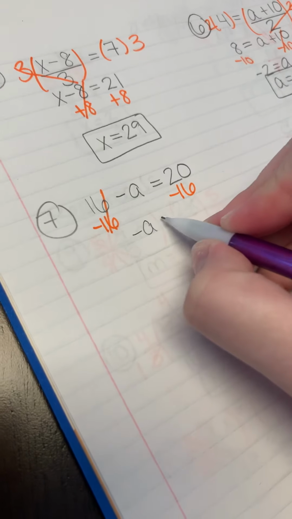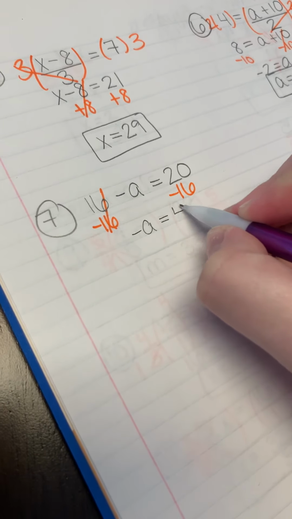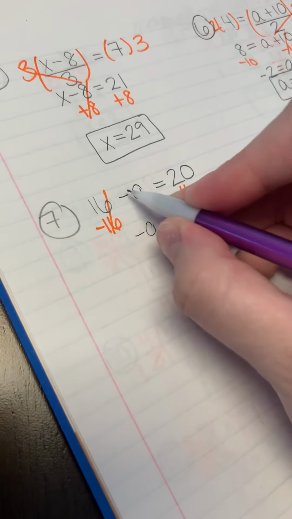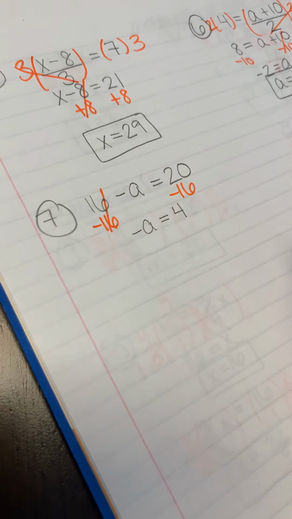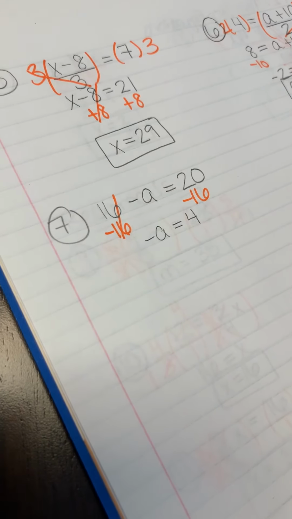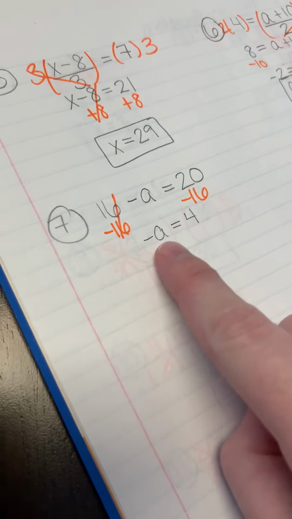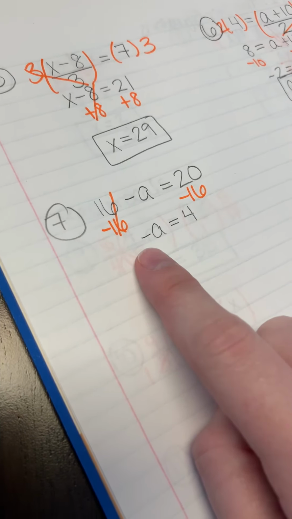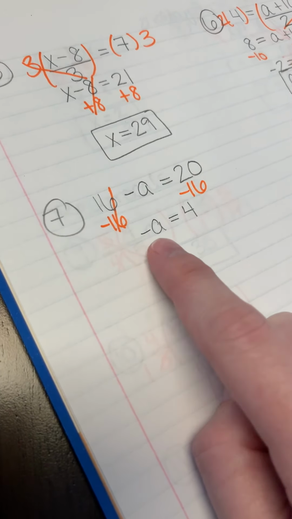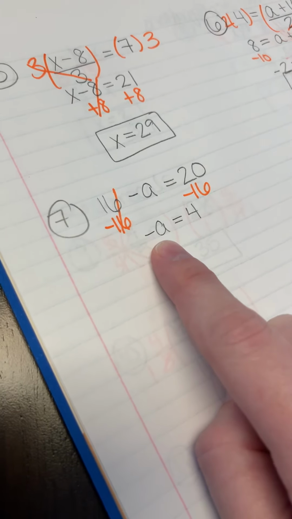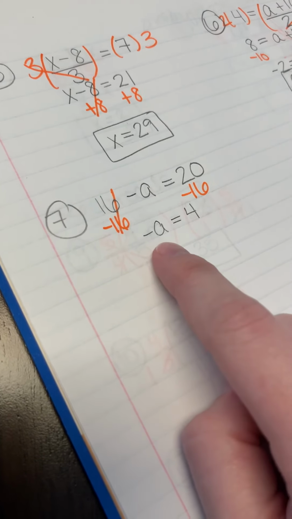and we're left with negative a equals 4. Now it's very important that you pull down that negative because that a is still negative. Now, we don't typically write it, but this is kind of like saying negative 1 a. We don't see the 1, but it's there.